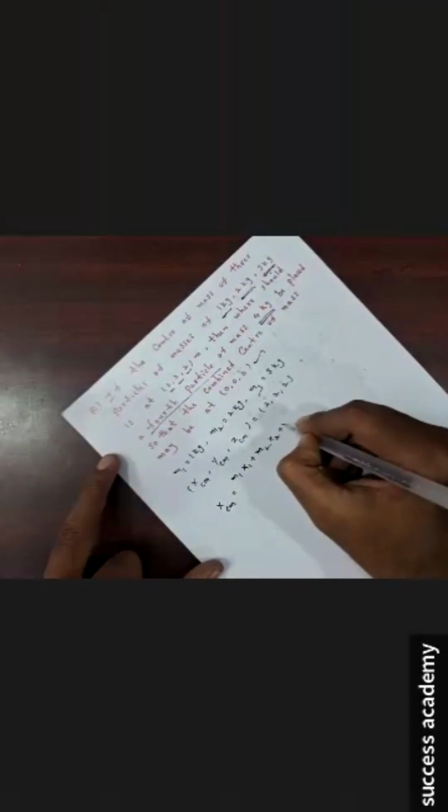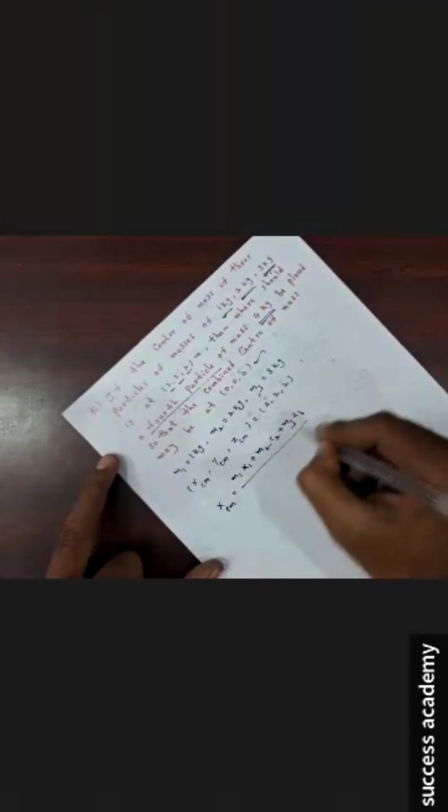Now, what is the question? Where should a fourth particle of mass 4 kg be placed? We need to calculate the coordinates of the fourth particle. Are you getting it? Coordinates of the fourth particle. At first I am taking XCM is equal to M1 X1 plus M2 X2 plus M3 X3 by M1 plus M2 plus M3. I am taking this as case 1.